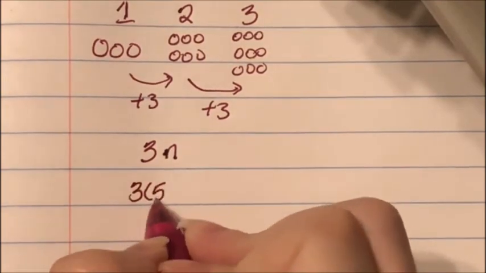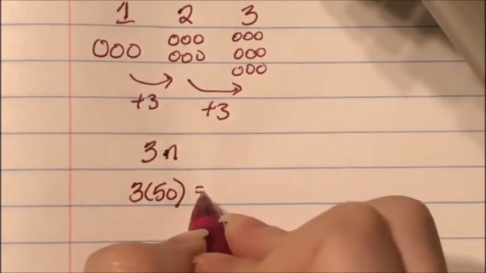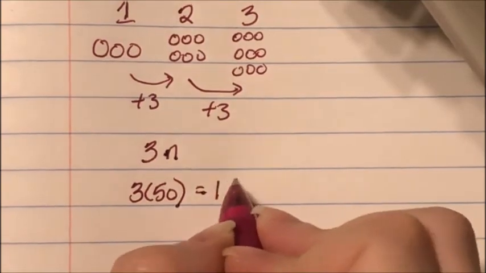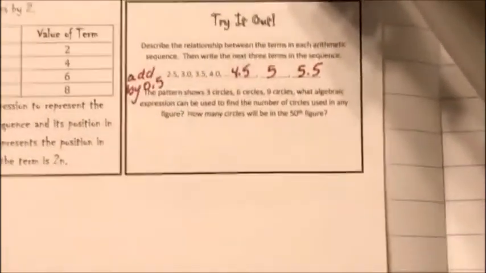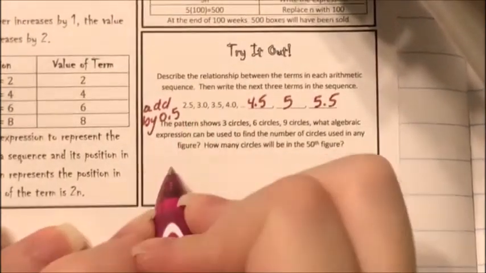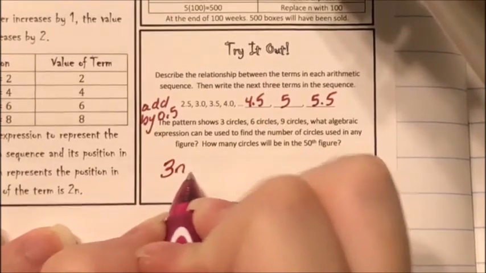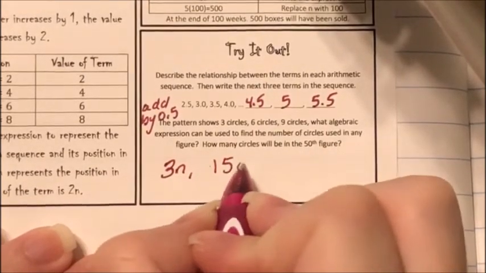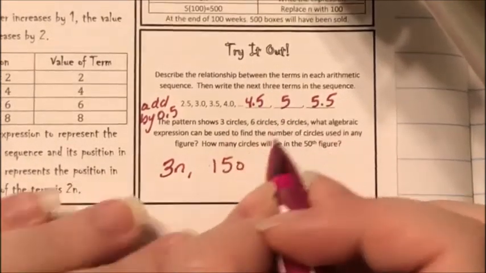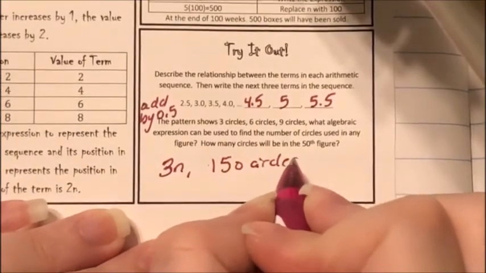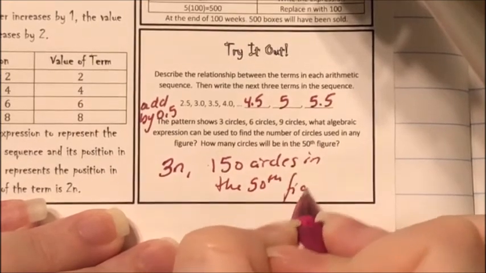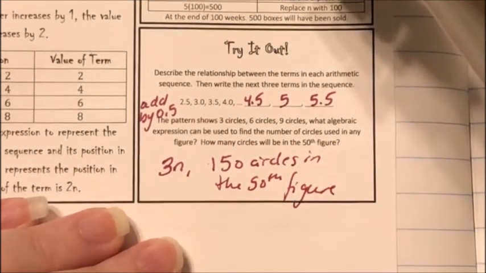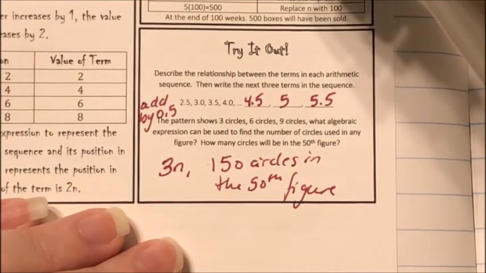So I'm going to take 3 times 50. When I multiply that out, I get 150. So the expression I use is 3n, and there will be 150 circles in the 50th figure. Okay, and that is the end of lesson 2.